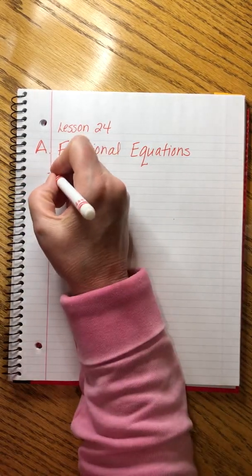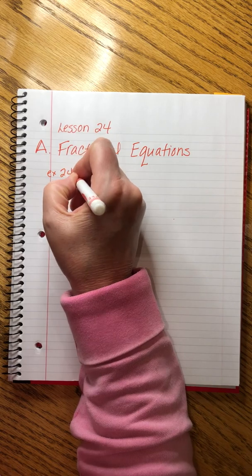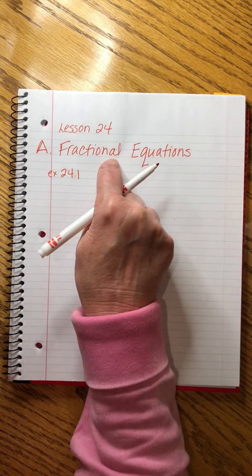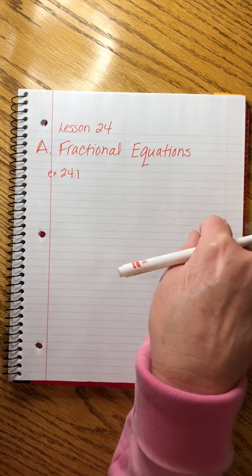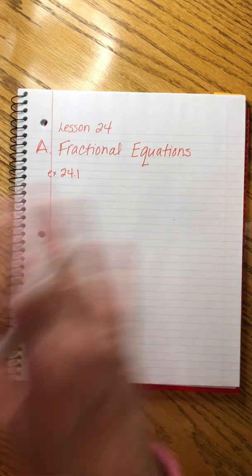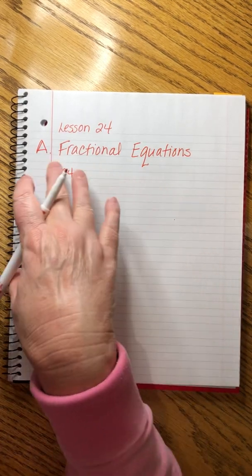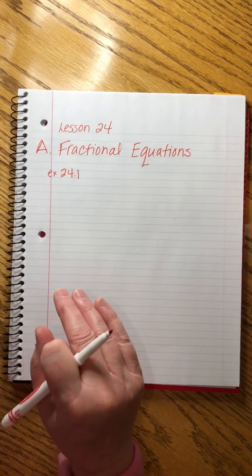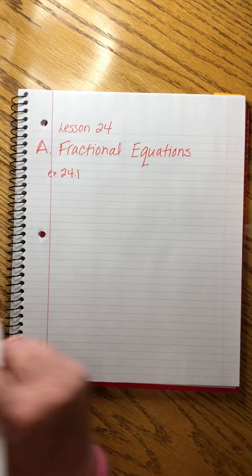Okay, example 24.1. This lesson, by the way, has 2 topics. Fractional equations is the algebraic piece, and then we have a little bit of geometry as a follow-on. John often does that in this book. He hits us with a big algebra topic and then teases us with just a little geometry at the end. It's kind of like dessert, you know?